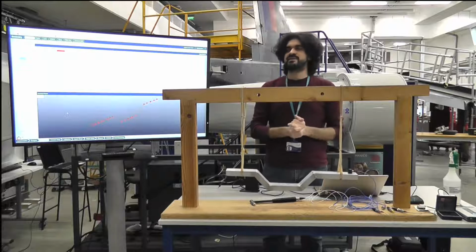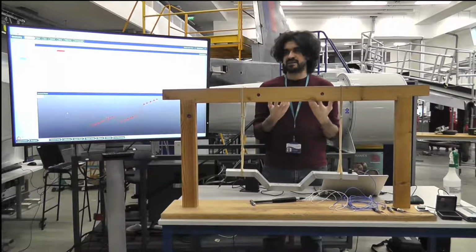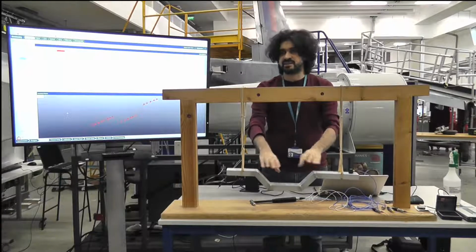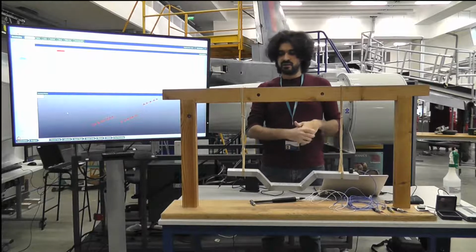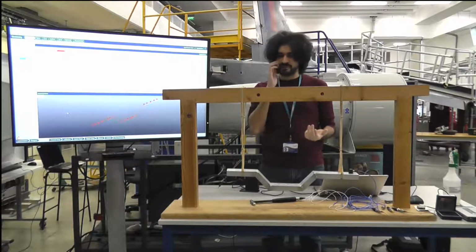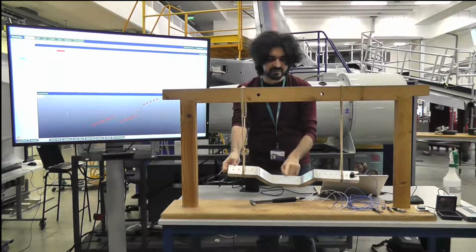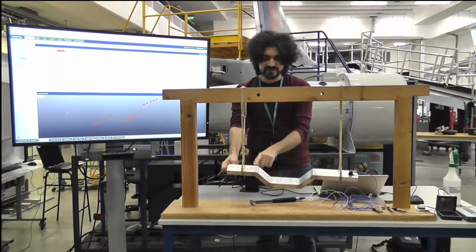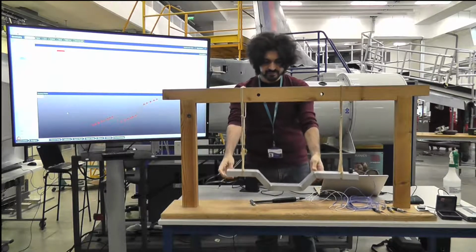Now, as I showed you in the slideshow, you generally have a set of masses and springs connected to each other, but in this case, this is a continuous structure. We don't have a set of masses. So we need to discretize the structure with a certain number of degrees of freedom. In this case, I've discretized this structure with 19 nodes. There are 5 here, 6 here, and the rest here.